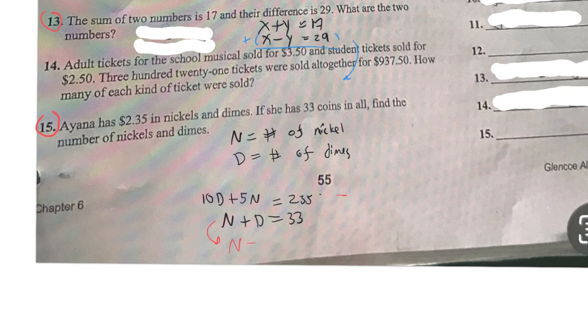because I could immediately isolate this n by subtracting d from both sides, and we would have 33 minus d. Now, the point is that I have isolated one of the variables, which makes substitution easy to do. So I'm going to rewrite the top equation as 10d plus 5 times, now I could say n, but now I'm going to replace the n with 33 minus d. So I'll write that here, 33 minus d. And that equals the 235 cents.